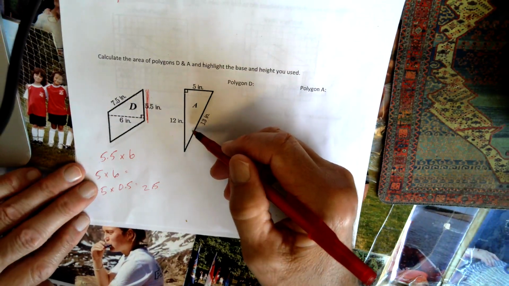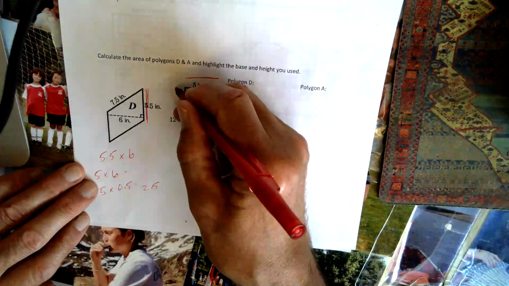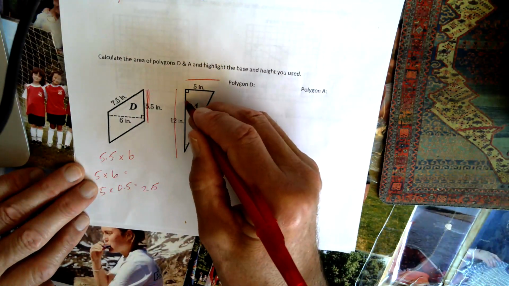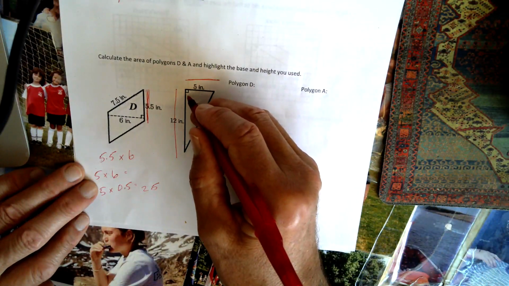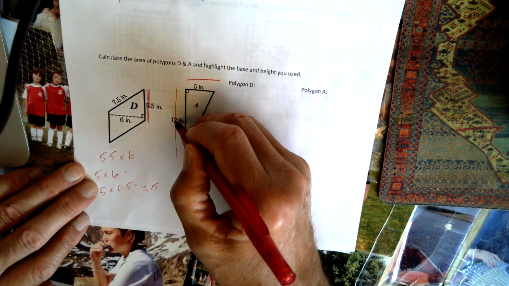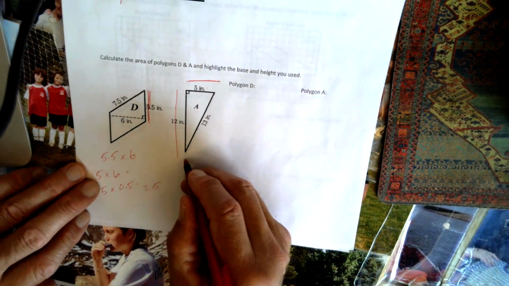Okay, the next one is a simple triangle. The base is the 5 inches. The height is the 12 inches, because I know that the base is connected to the height through the right angle connection. You also technically could use 12 inches as the base and 5 as the height, but it doesn't really matter because all you're doing is multiplying them together, correct?